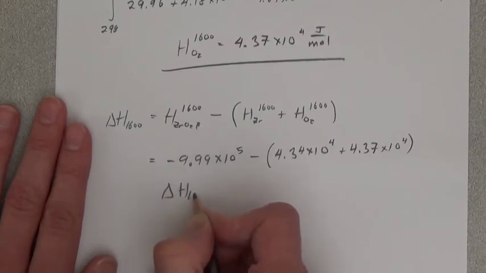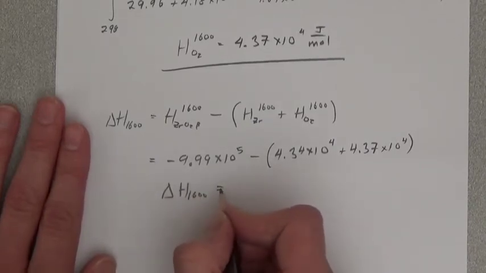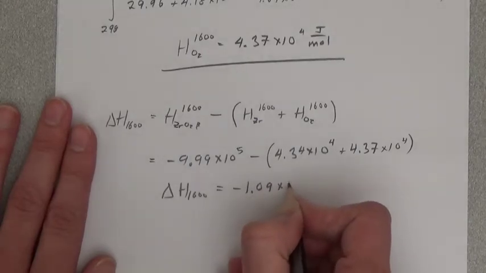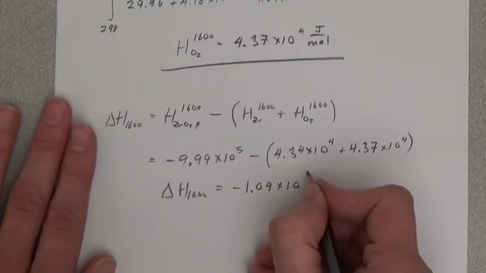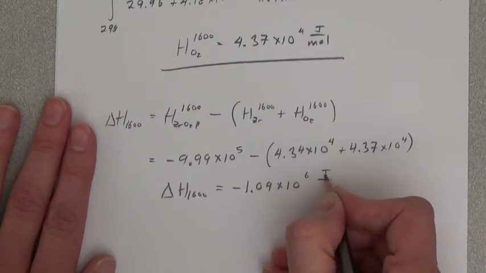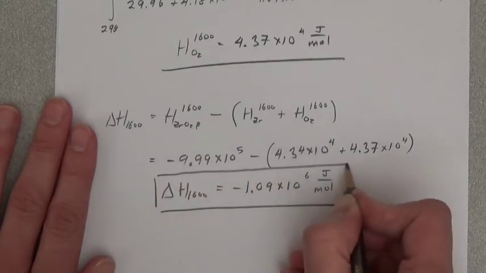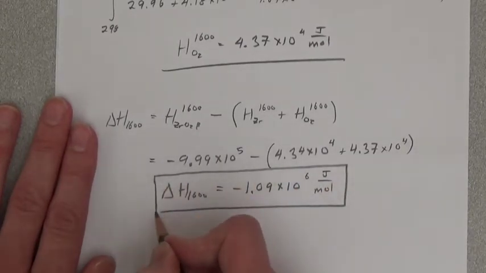Delta H at 1600 is equal to minus 1.09 times 10 to the 6 joule per mole. Okay, that's half of our problem.